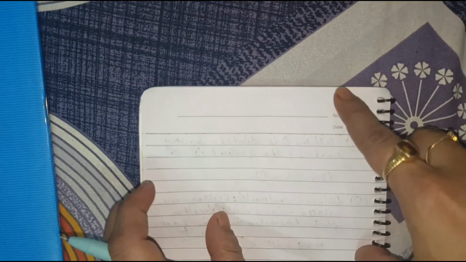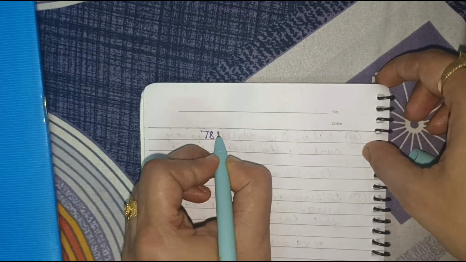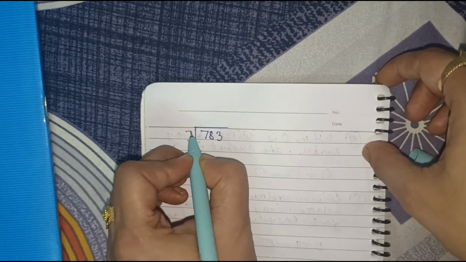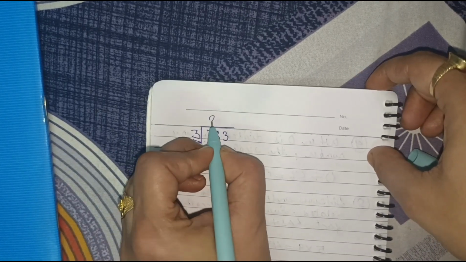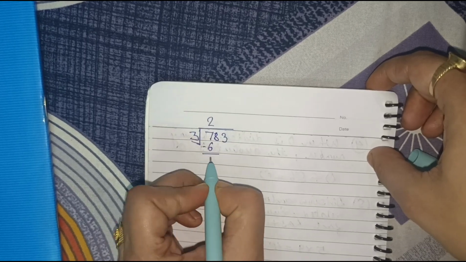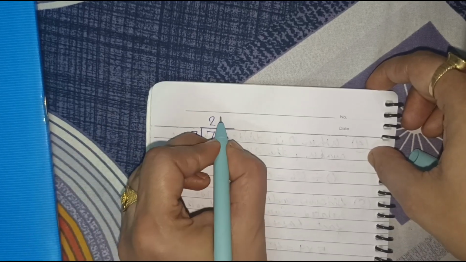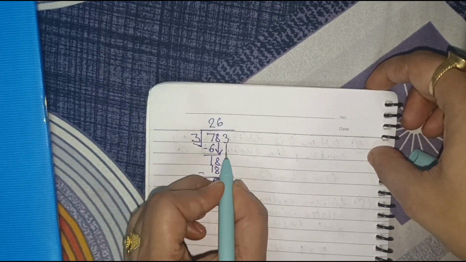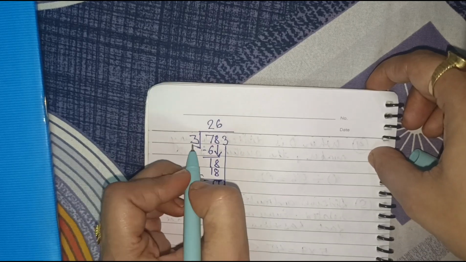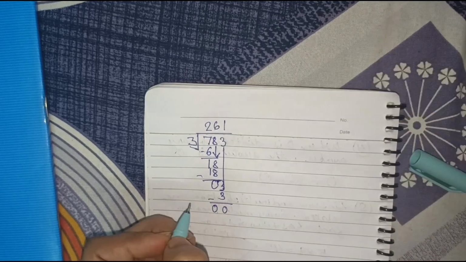Now again we will divide 783 by 3. Now see here. 3 twos are 6. 7 minus 6 is 1. This 8 comes down here. 3 sixes are 18. It becomes 0. This 3 comes down here. 3 ones are 3. We are again left with 0.